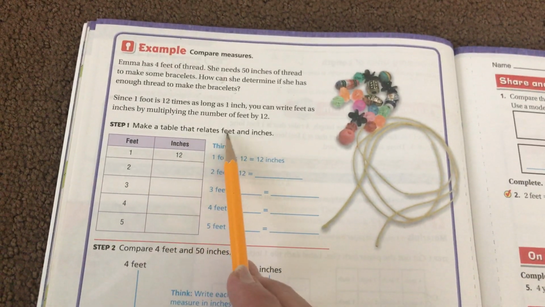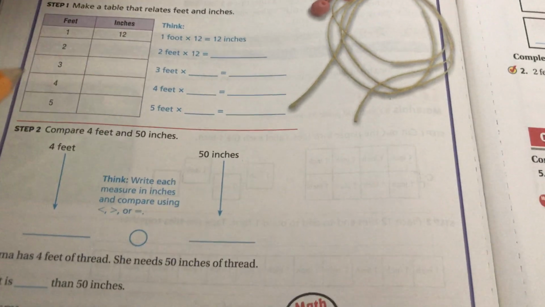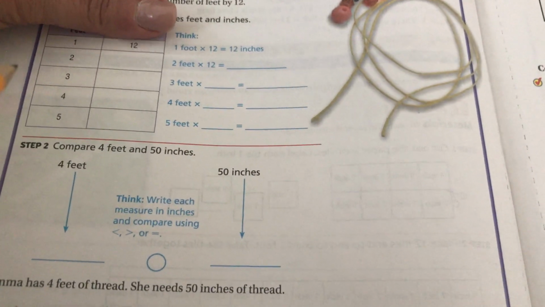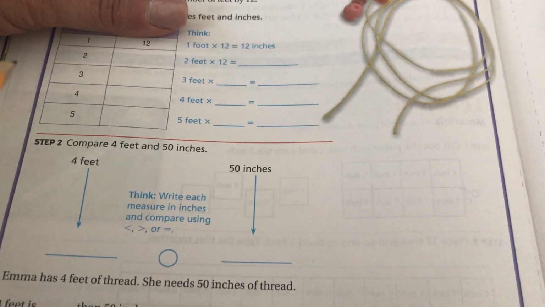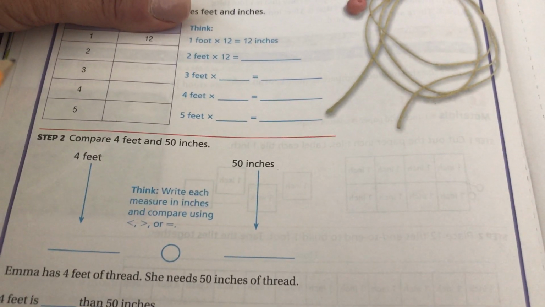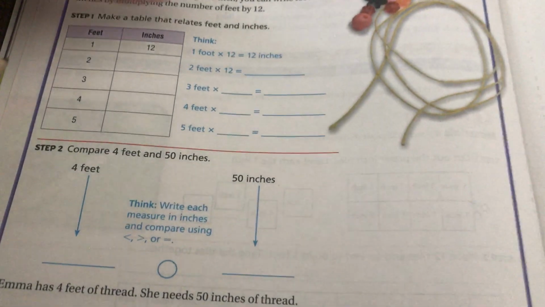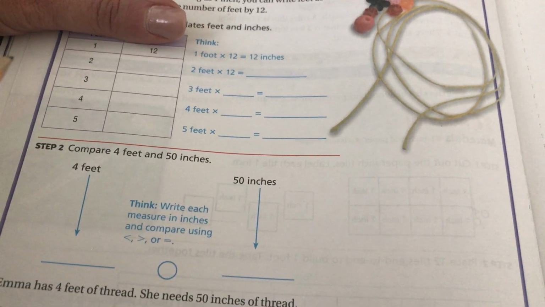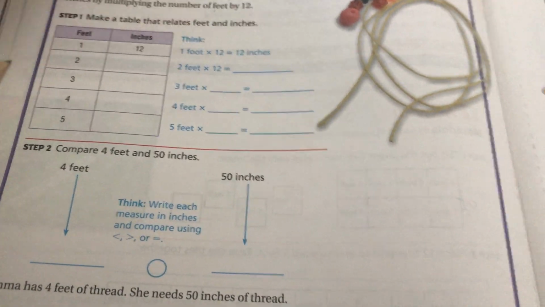So make a table that relates feet and inches. So we know that 1 foot equals 12 inches. And later on in this chapter, see this table right here? It's going to give you a blank table without the headings, but it's going to give you all the numbers. So you're going to have to figure out, well, what is the conversion? What kind of table is it referring to? And right off the bat, if those column names were not there, I could figure out that, well, 1 to 12, that's got to be feet and inches. So just keep that in mind for later on.